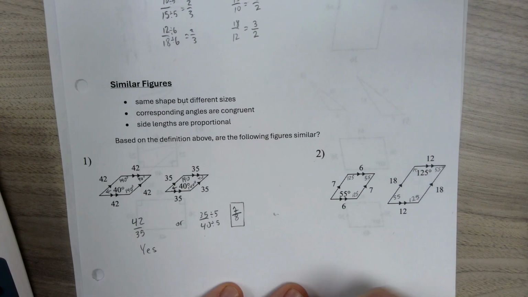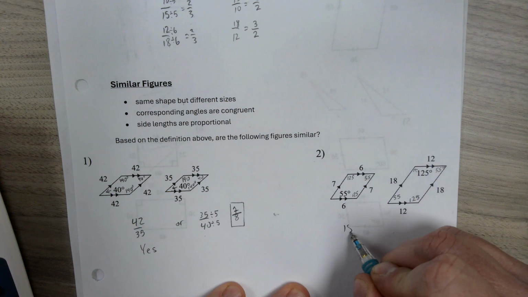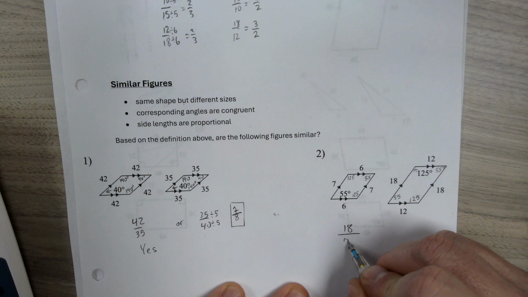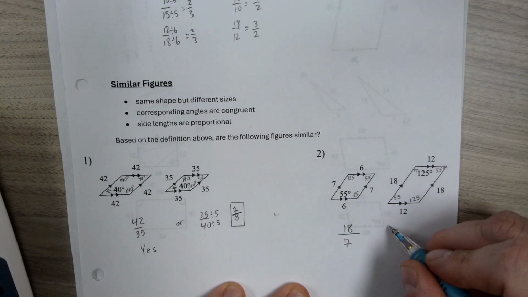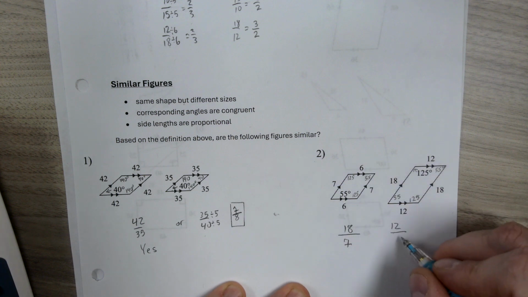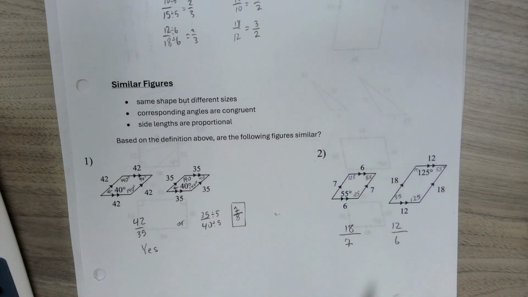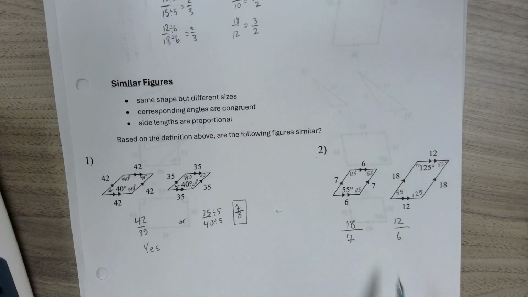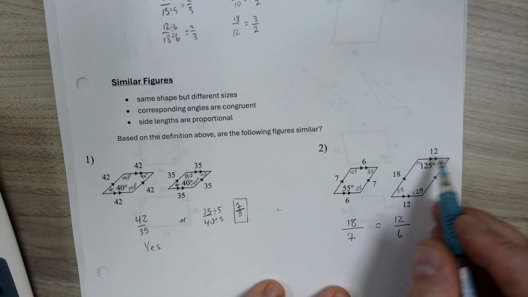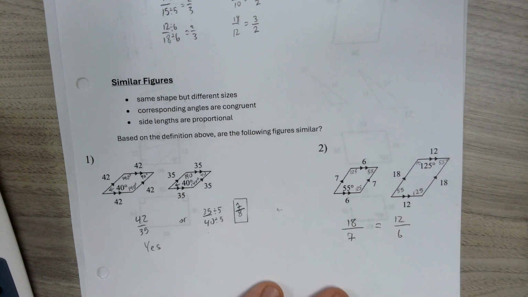Well, what's the longest side on the big one? 18, right? And we'll put that over the longest side on the smaller figure, which is 7. And then the other side that we have left is the 12, which is the short side here, and we'll put that over the short side there. So in each case, these are the long sides, these are the short sides. These came from the big parallelogram, these came from the small one.